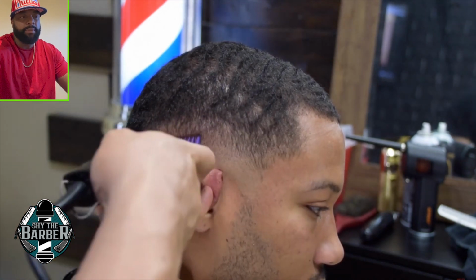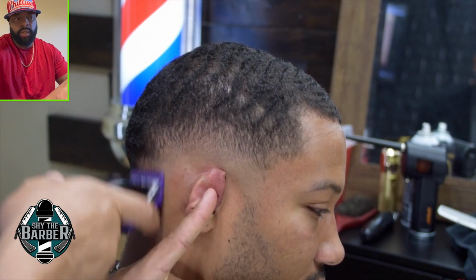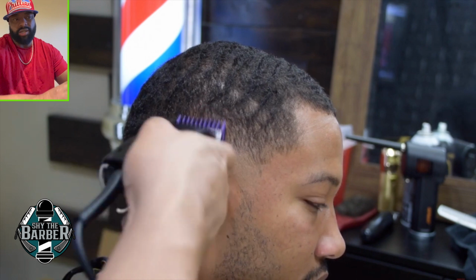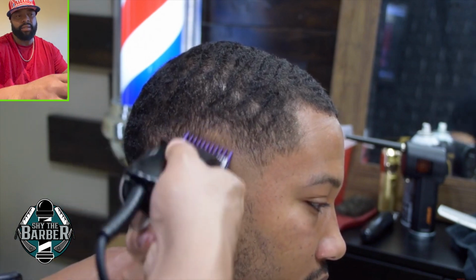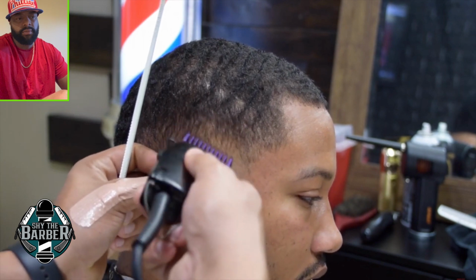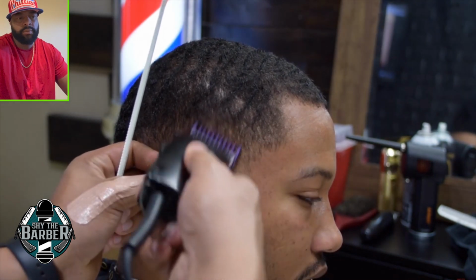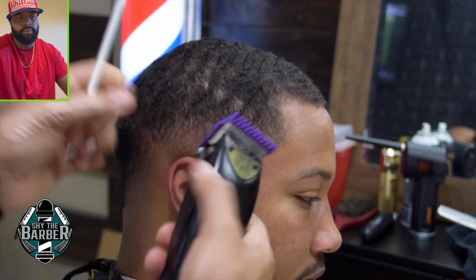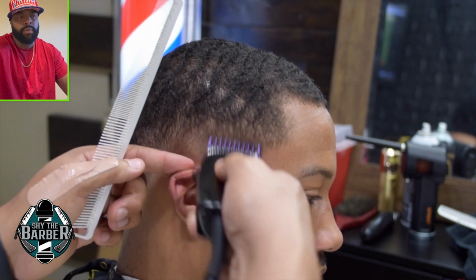Because when you fade up, as he is doing, it kind of starts to take a different shape. You know what I'm saying? If you're having trouble fading this type of hair, don't be discouraged. I personally think that blending in this type of hair texture is the hardest type of blend to achieve. So don't feel bad.